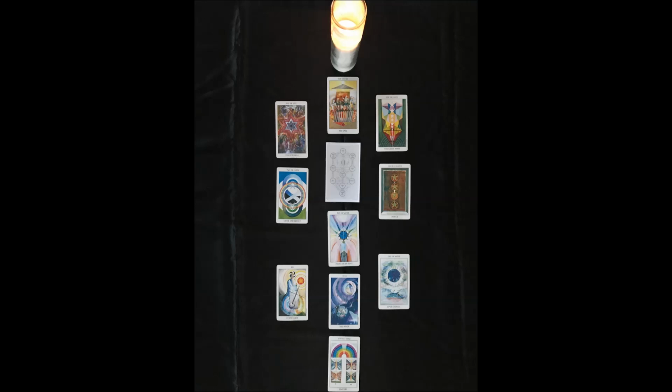So we're basically just putting the cards in the arrangement of the Tree of Life. I'd like to do a real reading with this just to show you how it works, and I'd like to see if perhaps someone has a question that we can do as a group reading and that could apply to everyone.